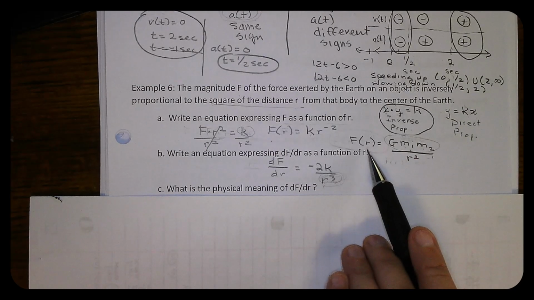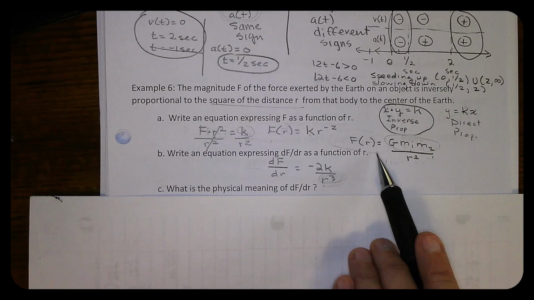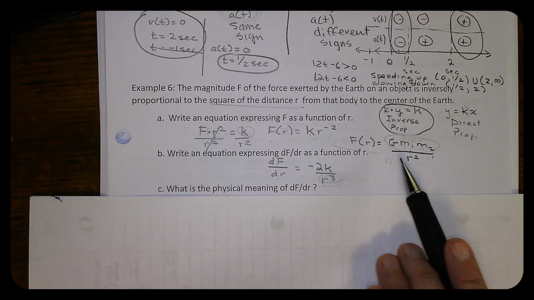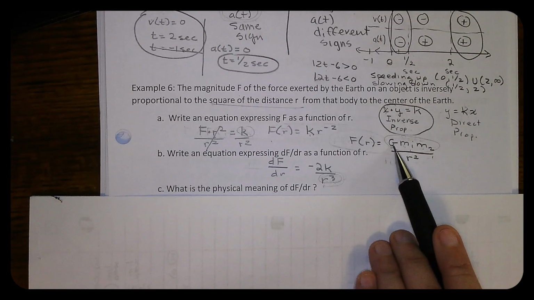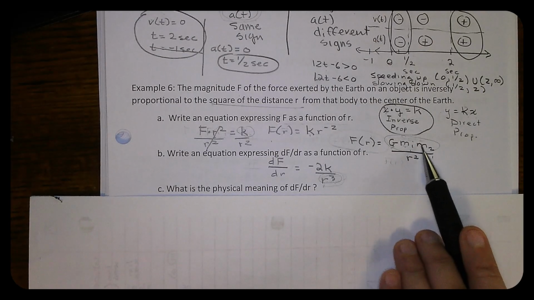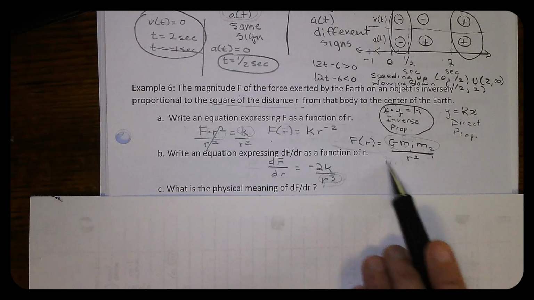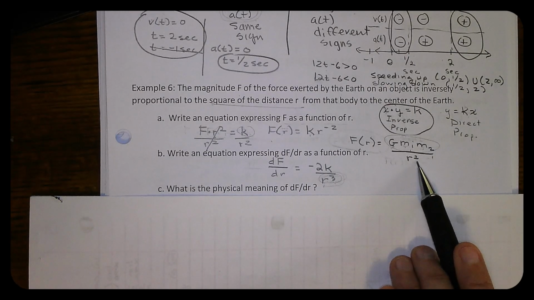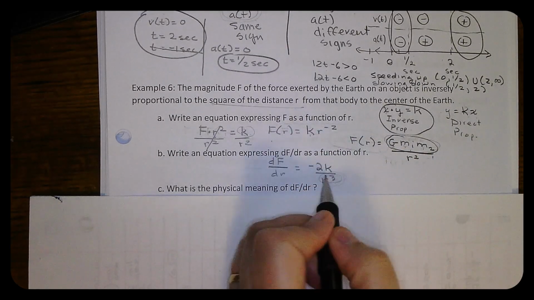Well, it turns out that this is Newton's law of universal gravitation. Newton's law of universal gravitation is this: G, which is the gravitational constant, times the mass of the Earth times the mass of the object divided by r squared. So that k is actually all of this stuff right there.